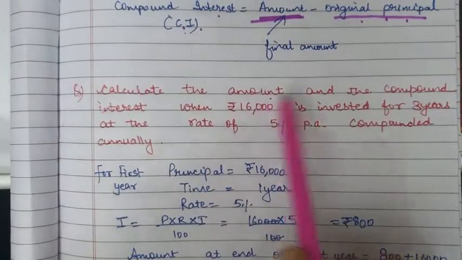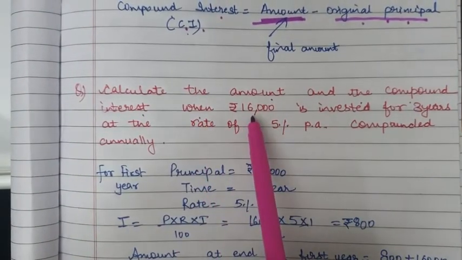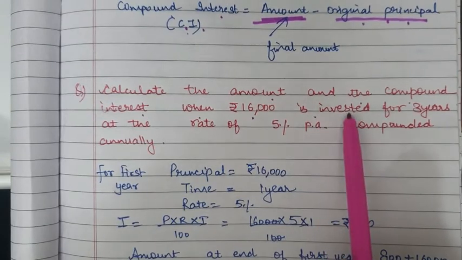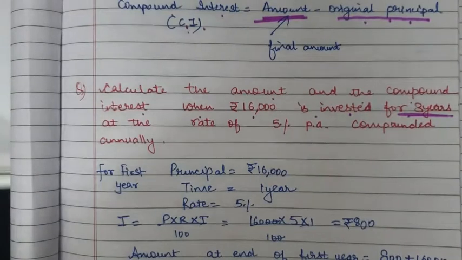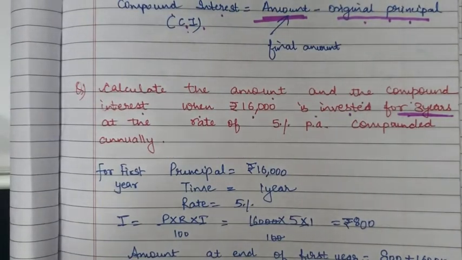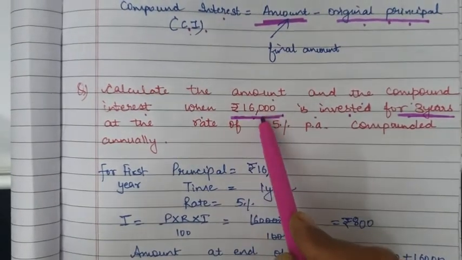Calculate the amount and the compound interest when 16,000 is invested for 3 years. 3 years means we will do it for the first year, then for the second year and then for the third year separately, stepwise. The principal given is 16,000.